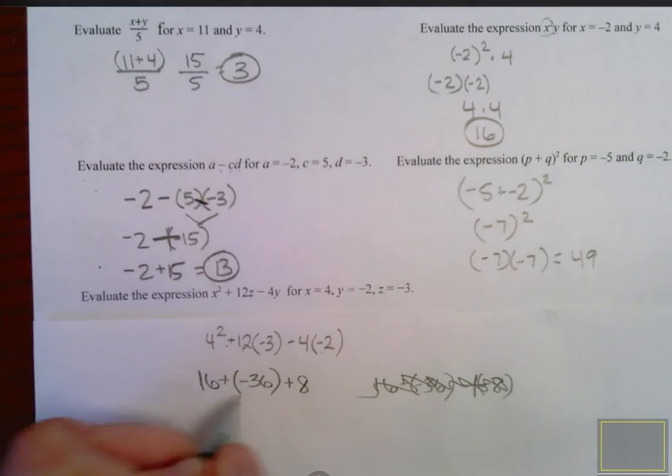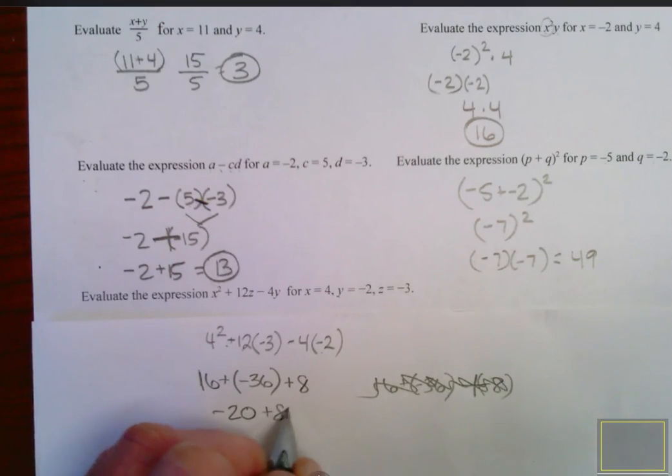All right. So I have 16 plus a negative 36 is negative 20 plus 8 is a negative 12.